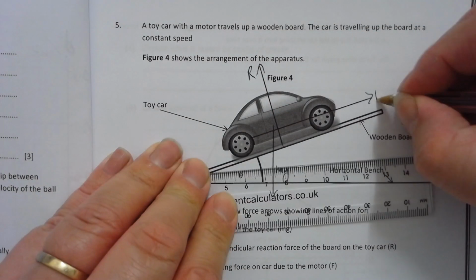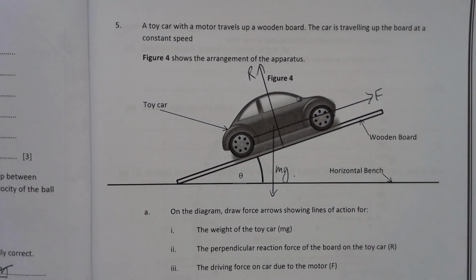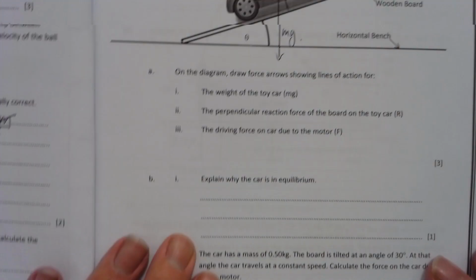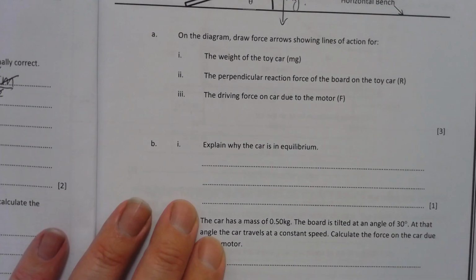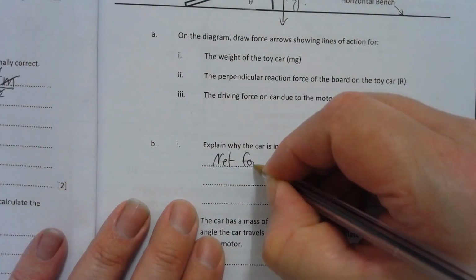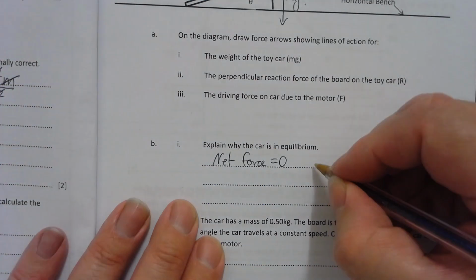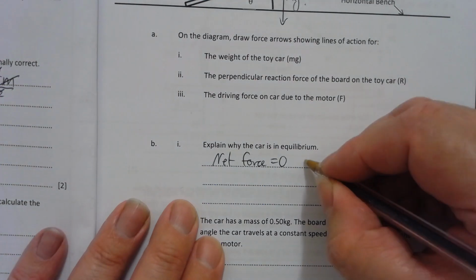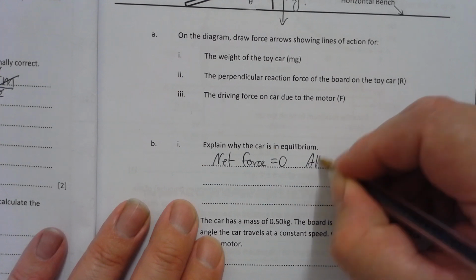Now, it then says explain why the car is in equilibrium. Well, if you think about it, the net force must be equal to 0. In other words, all the forces balance.